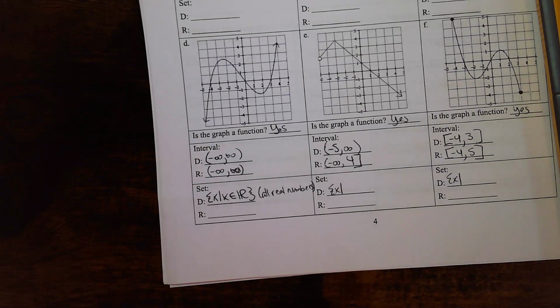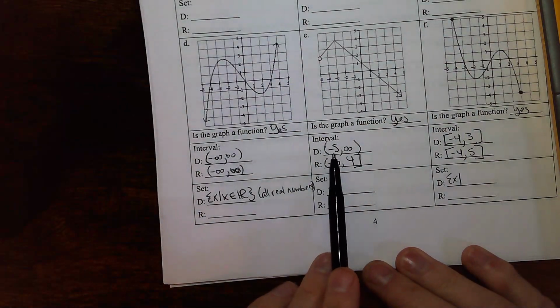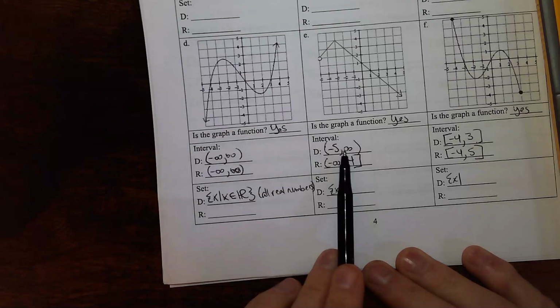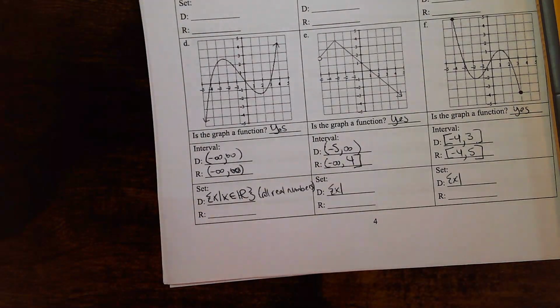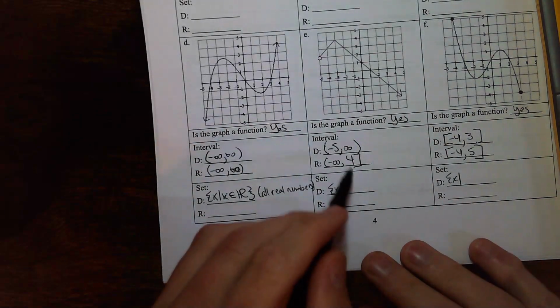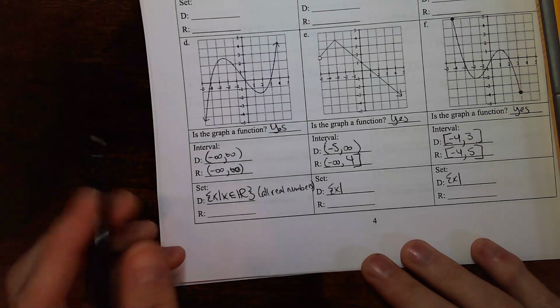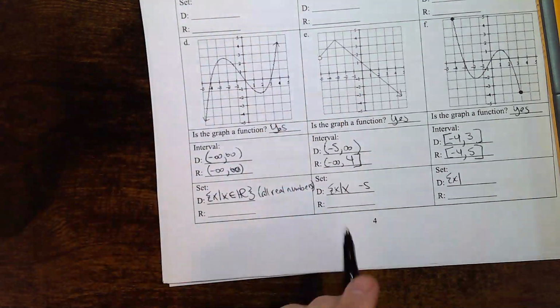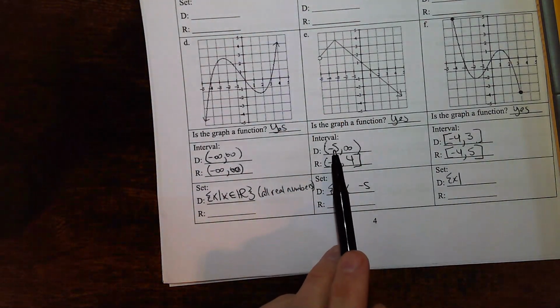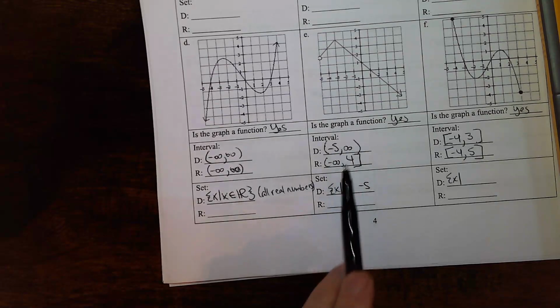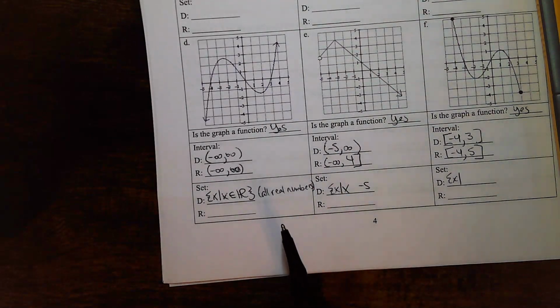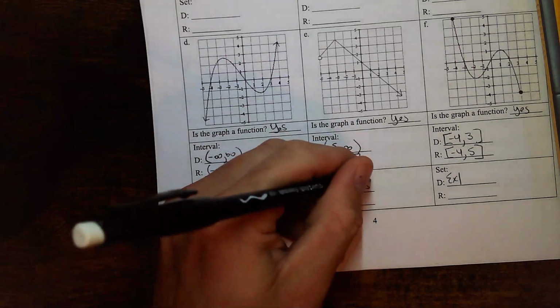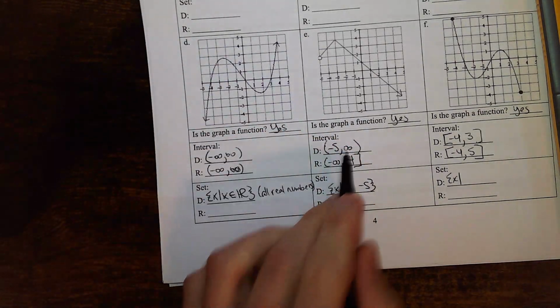Another possibility is where it's infinity on one side. If it's infinity on one side, you're going to make just a simple inequality. So I'm going to do an inequality with x and -5. If I'm going from -5 to infinity, think about what inequality sign I could use to express that.